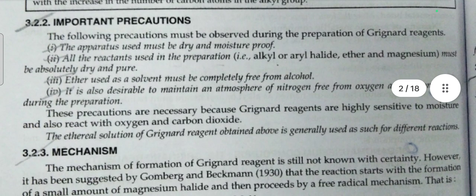Important precautions. The following precautions must be observed during the preparation of Grignard reagents. First, the apparatus used must be dry and moisture proof. Second, all the reactants used in the preparation, that is alkyl or aryl halide, ether and magnesium, must be absolutely dry and pure. Third, the ether used as a solvent must be completely free from alcohol. Fourth, it is also desirable to maintain an atmosphere of nitrogen free from oxygen and carbon dioxide during the preparation. These precautions are necessary because Grignard reagents are highly sensitive to moisture and also react with oxygen and carbon dioxide. The ethereal solution of Grignard reagent obtained above is generally used as such for different reactions.